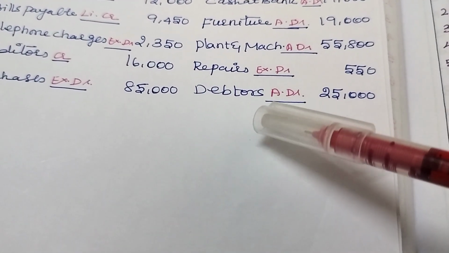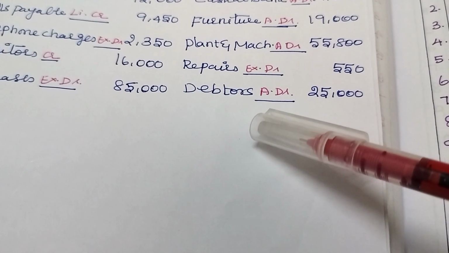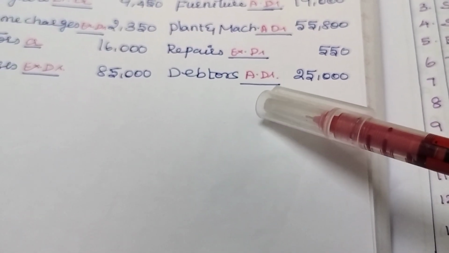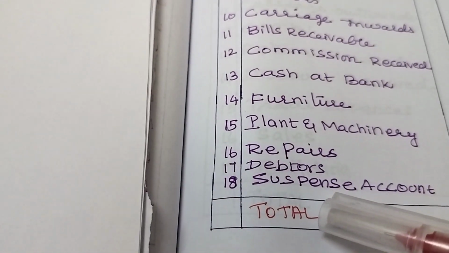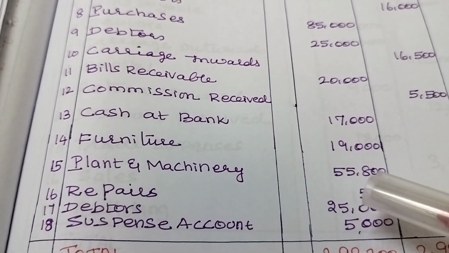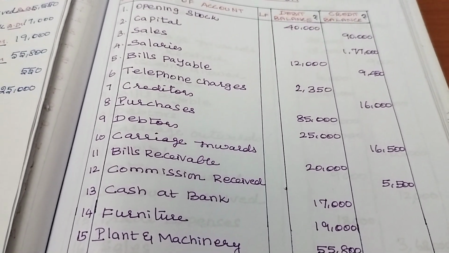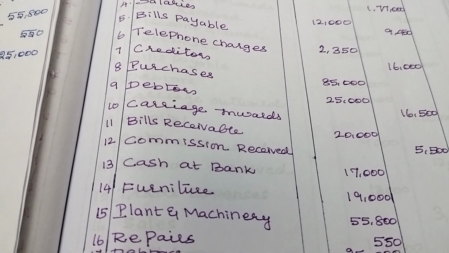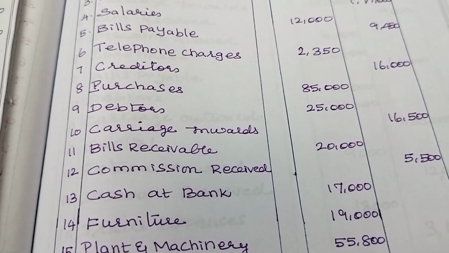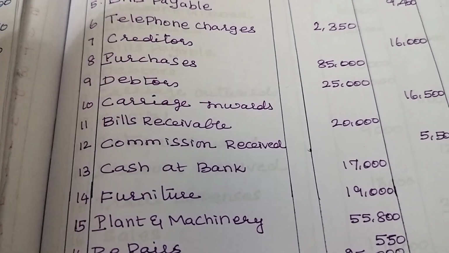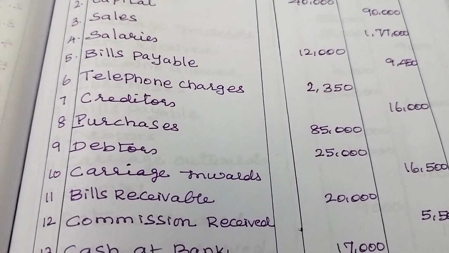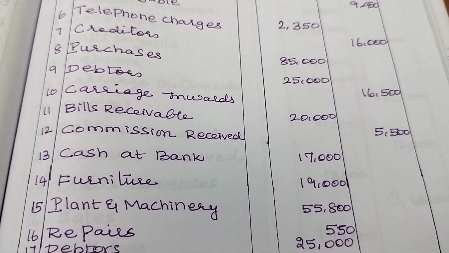Then the last account is debtors 25,000. Debtors is an asset. All assets are debited. Whenever asset account increases, we debit the asset account. So debtors 25,000 is entered on debit balance. So we prepared the given information into the trial balance. Now what do we do? We calculate both sides. Which side is bigger? Here we need the suspense account.